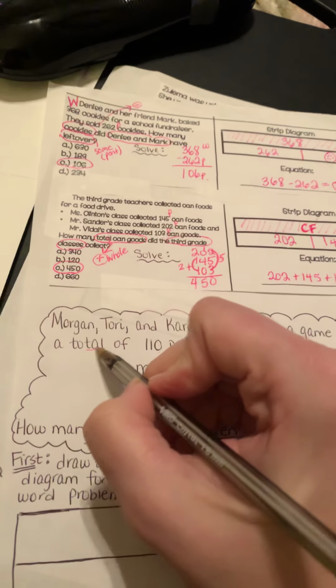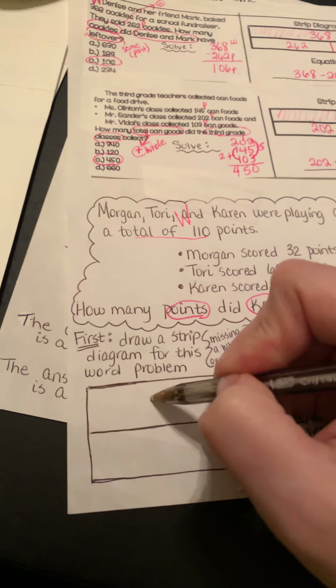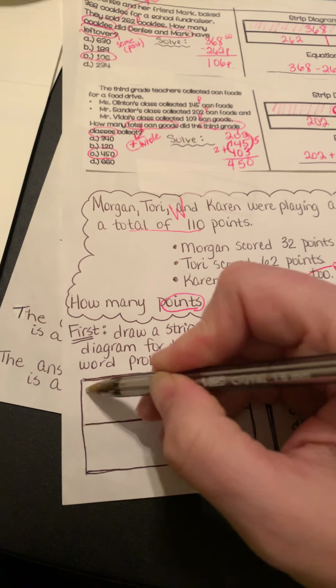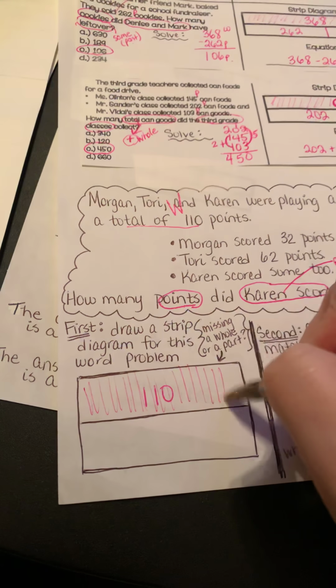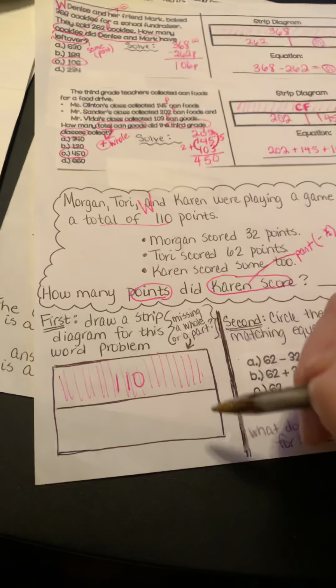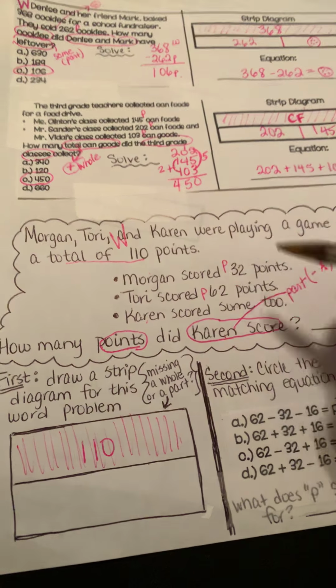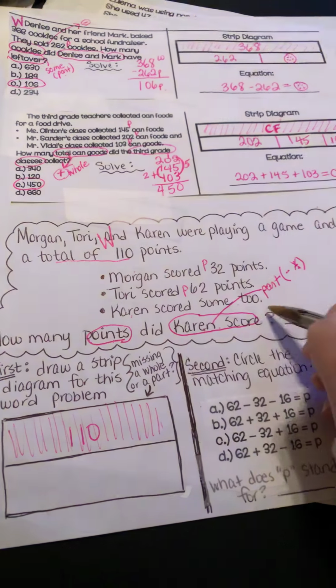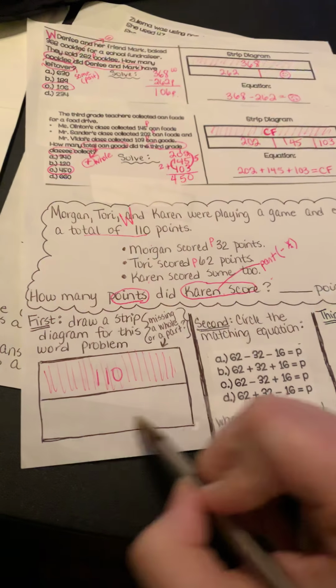Okay, so here's the whole amount. Over here on this strip diagram, I know that 110 is the whole amount of points these three girls got together. I know Tori's part was 62 points and Morgan's part was 32. We do not know Karen's part. So how many parts should we have?